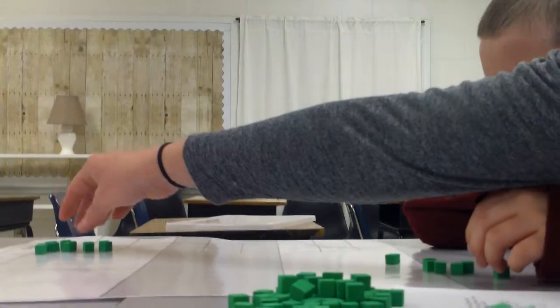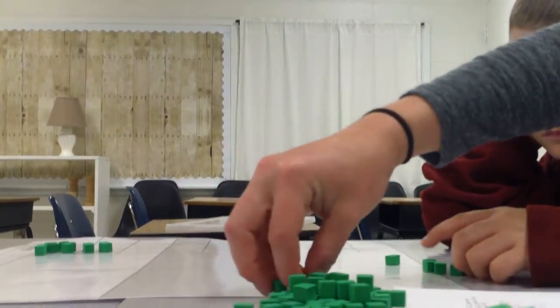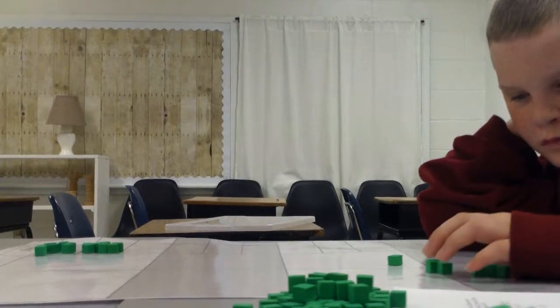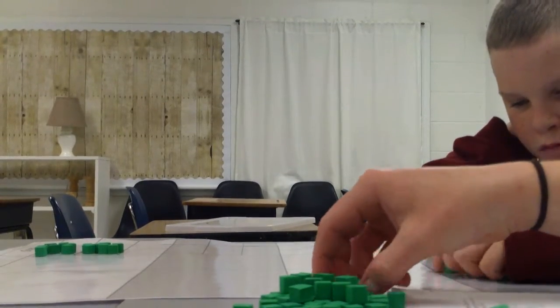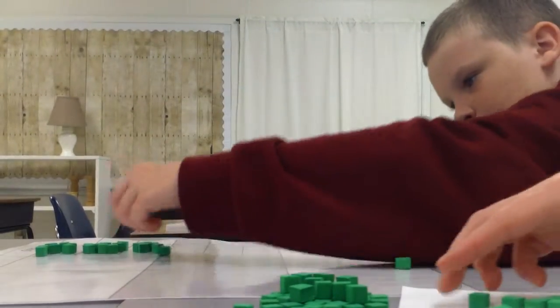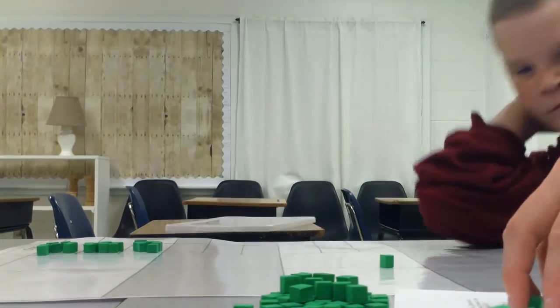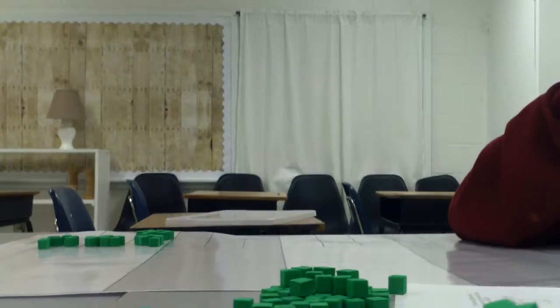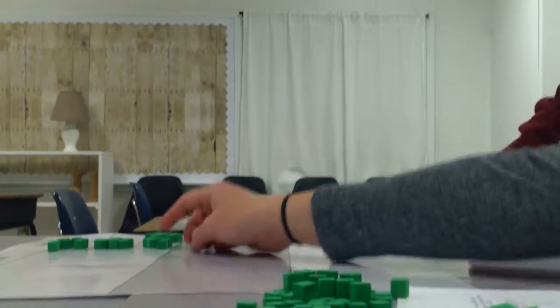So let's make this one a 7. So that's 1 group of 7. And I'll add 3 to this one to make this a group of 7. So now we need 2 more groups of 7. 2 more. And let's see. Here we go. Boom. So we have 4 groups of 7. So let's count out how many total we have here.